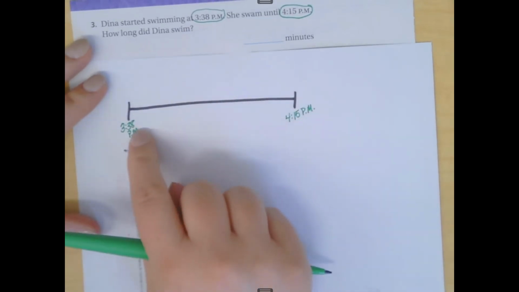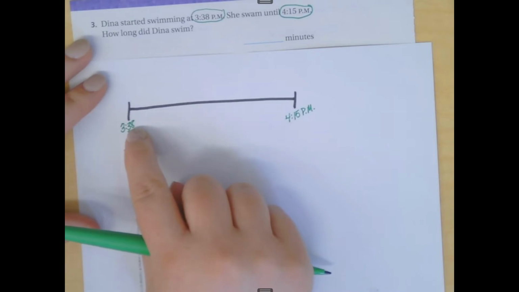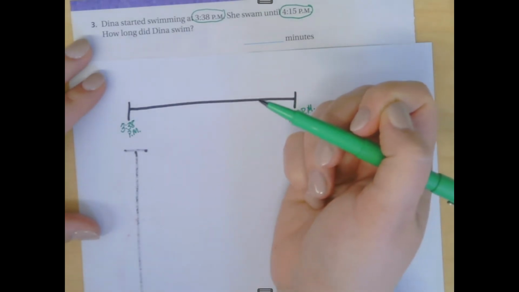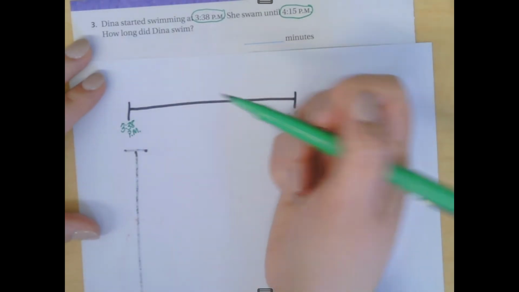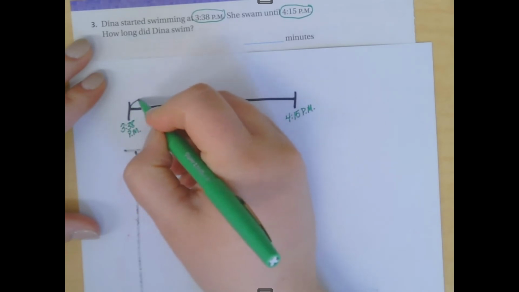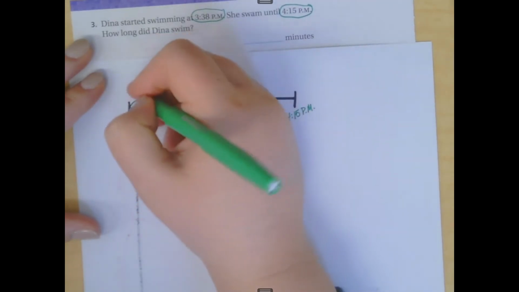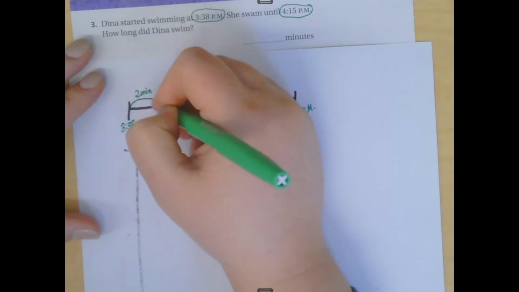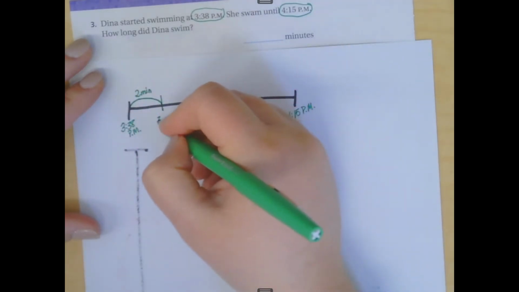So the first thing I'm going to do is look at these minutes, and I need to get to a friendly number. How am I going to do that? Well, the next friendly number to 38 would be 40. So that's only 2 minutes away because 8 plus 2 is 10, 38 plus 2 is 40. So I'm going to make a tiny jump that's 2 minutes long, and this is going to land me at 3:40.